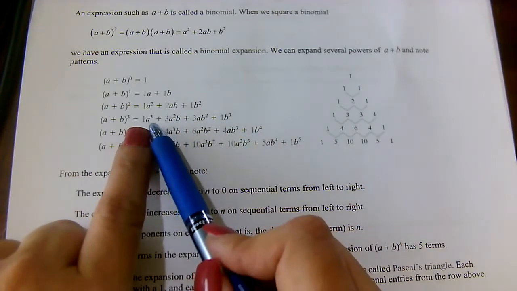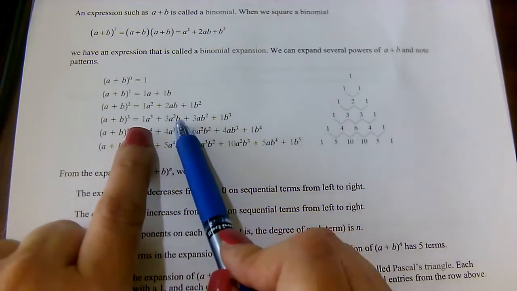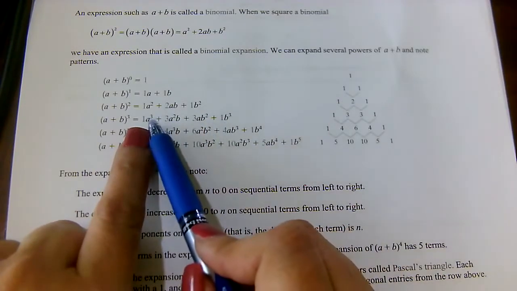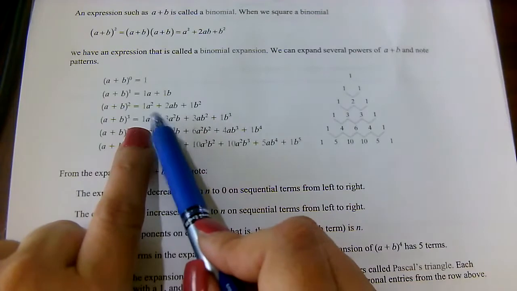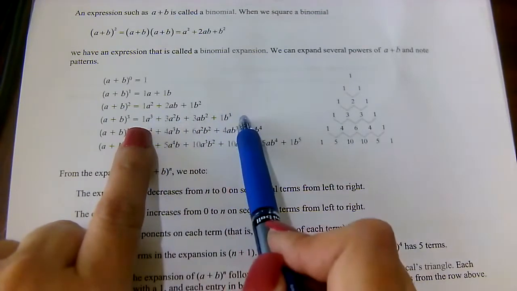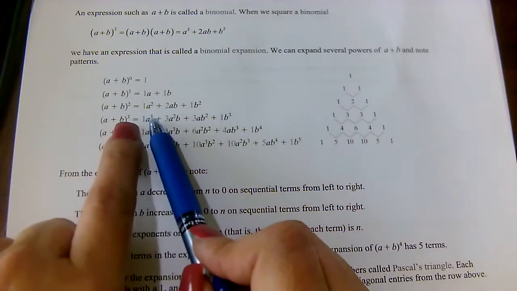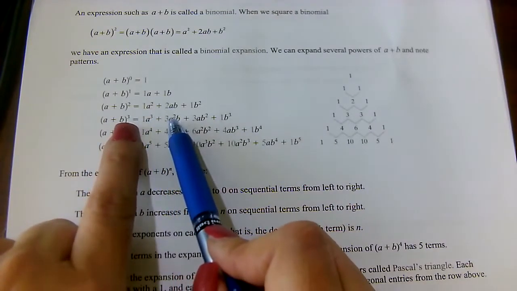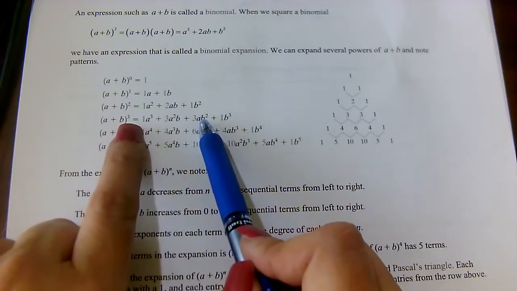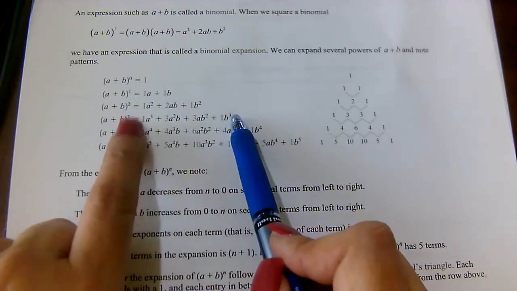Notice what happens to the b. I'm adding a b. Here's a b, b squared, b to the third. So if I were to add up the exponents of my 2 terms combined, it's always going to remain at 3. Here I have 3, the exponent is 3. 2 of these plus 1 of these, that's 3. 1 a plus 2 b's, that's 3. And then b to the third, there's 3 again.